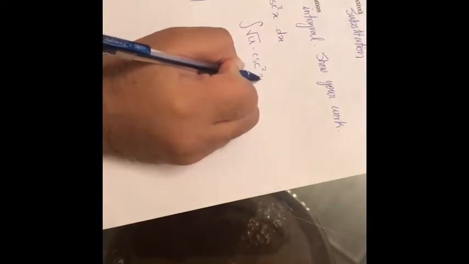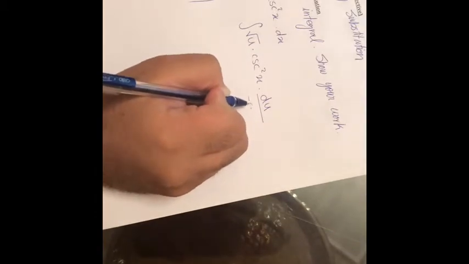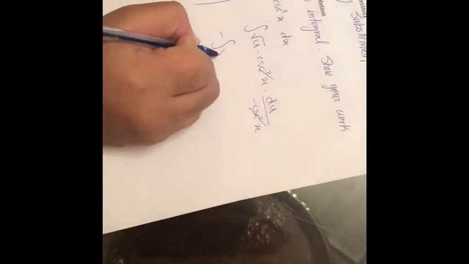So let's now substitute. Integration of square root of u times cosecant squared x times du over minus cosecant squared x. Now we can cancel the cosecant squared, and the minus we can take outside. So it will be minus integration of square root of u times du, which is the integration of u to the power half times du.